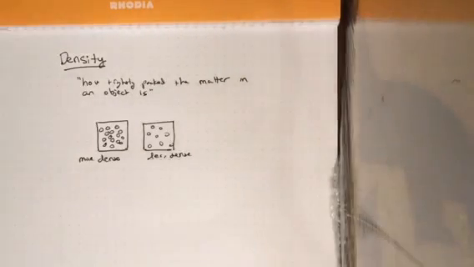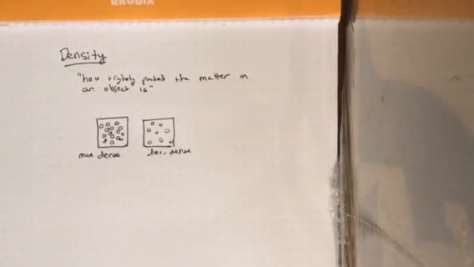And then the next thing we said was that when things are more dense, they tend to sink, and when things are less dense, they tend to float. So if you have two objects or two liquids, whichever one is less dense floats on top. Whichever is more dense sinks.